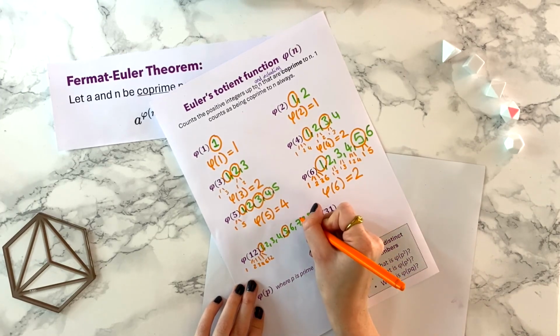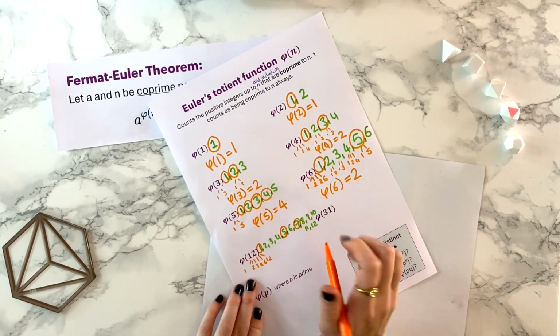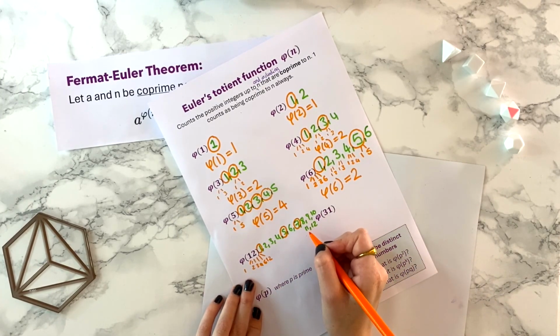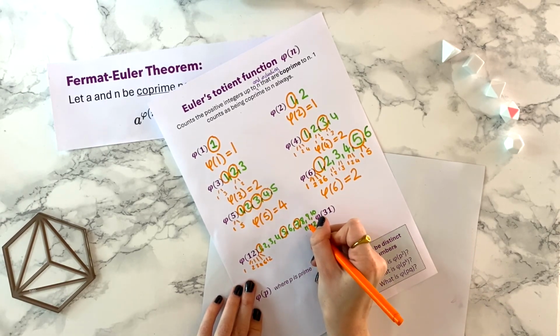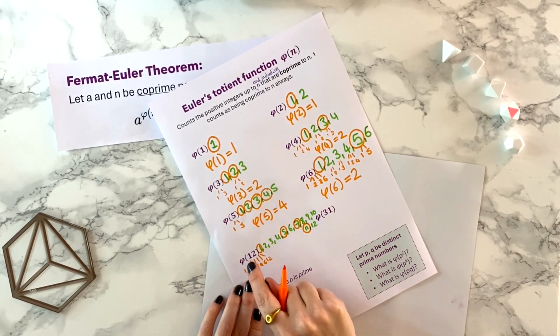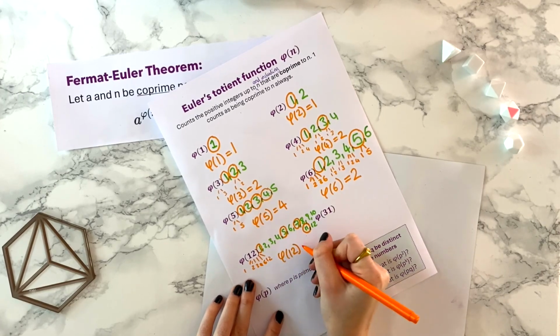7, that's coprime. 8 has a factor of 2, not coprime. 9 has a factor of 3, not coprime. 10, factor of 2, not coprime. 11 is prime, so it's only got factors 1 and 11, so that is coprime to 12. And then 12 is not coprime to itself, of course. So we have 1, 5, 7, 11, so phi of 12 is 4.